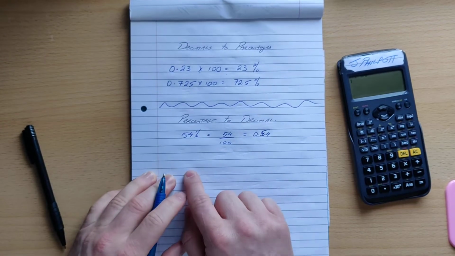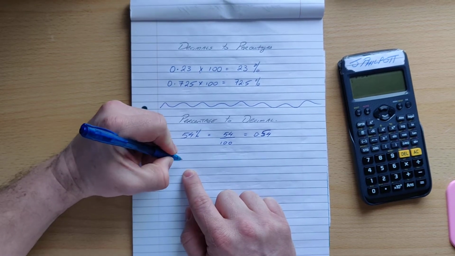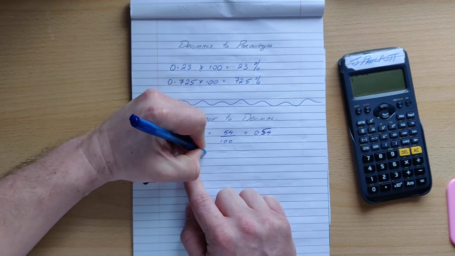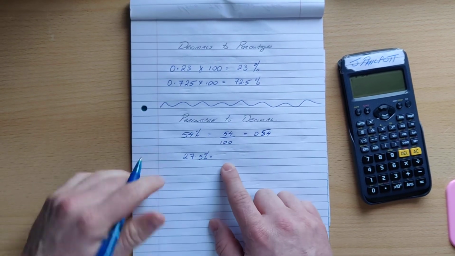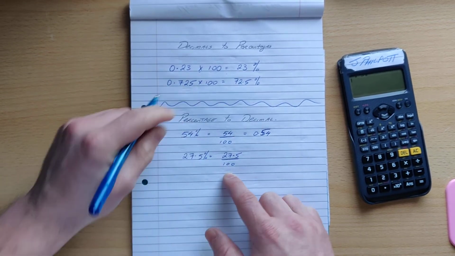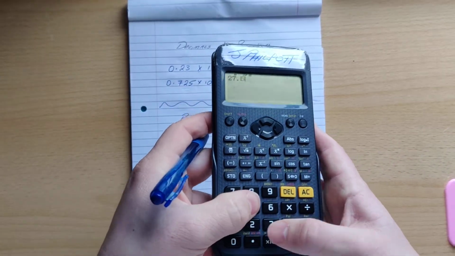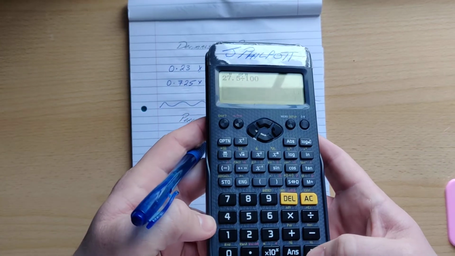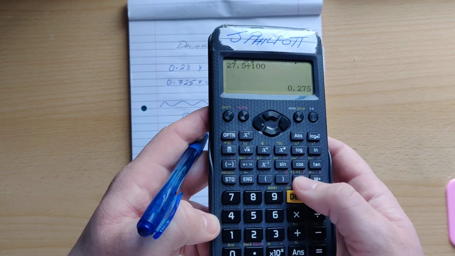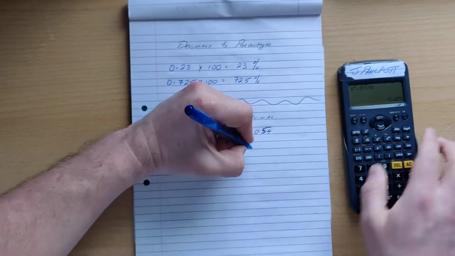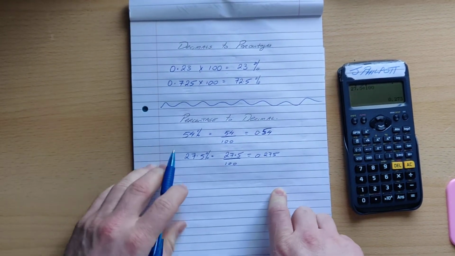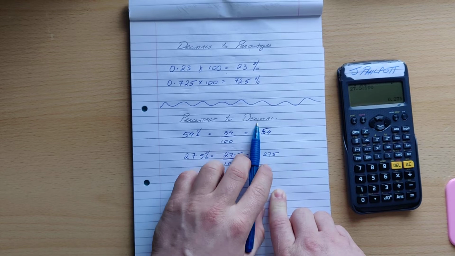Okay, another one. What do we go for? 27.5%. Same thing again, 27.5 divided by 100 gives 11/40. Again, we don't want the fraction, we want the decimal. So click SD, we get 0.275. And that is how you convert decimals to percentages, and percentages to decimals.